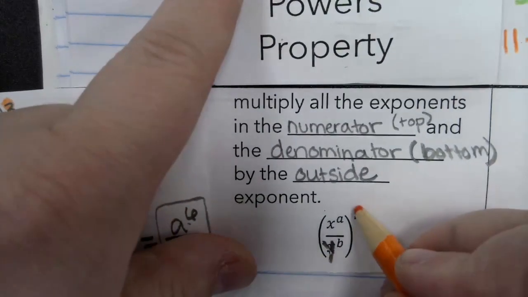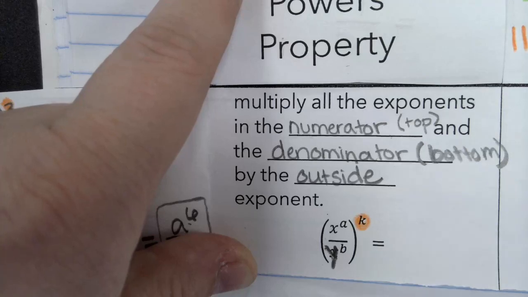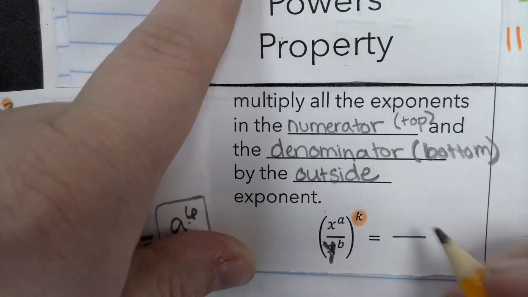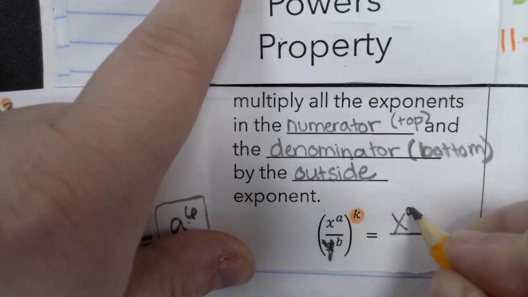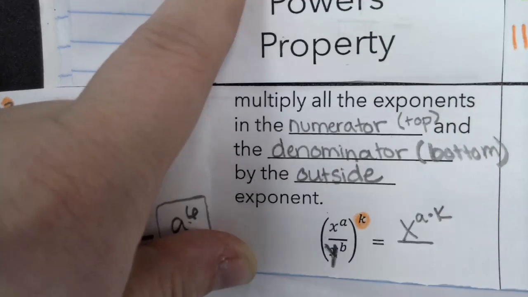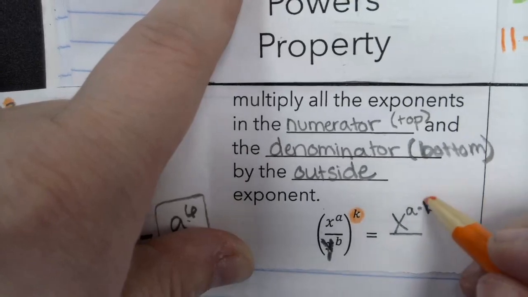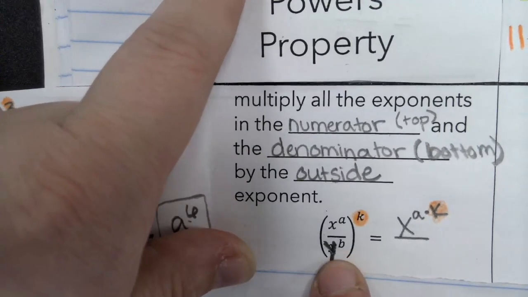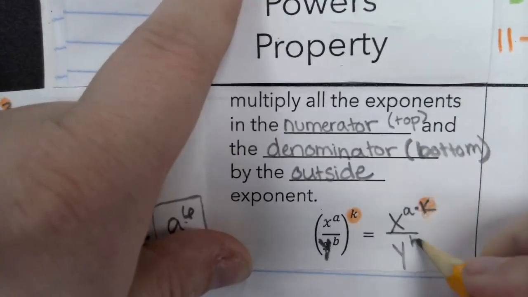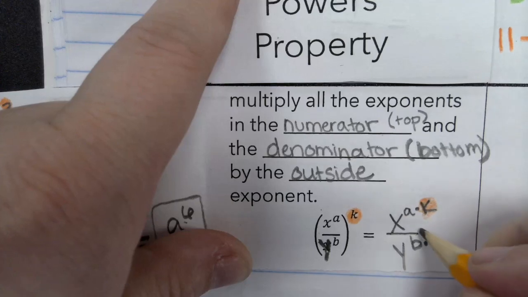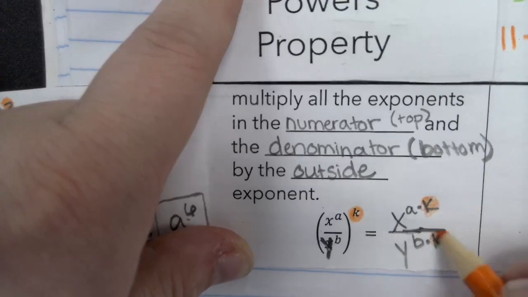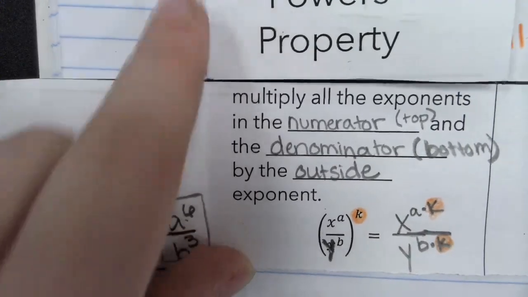Alright, so when we have that outside k, we're going to take that and multiply it by the exponents. So we have x to the a times k. And then on the bottom, we switch that to a y. So make sure you got that switched to a y, because otherwise you'll be like, what? Where'd that come from? And on the bottom, we have y to the b times k. So we take that k, and we're giving it to both the numerator and the denominator, both the top and the bottom of the fractions.